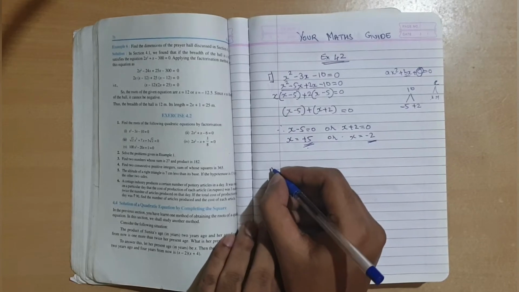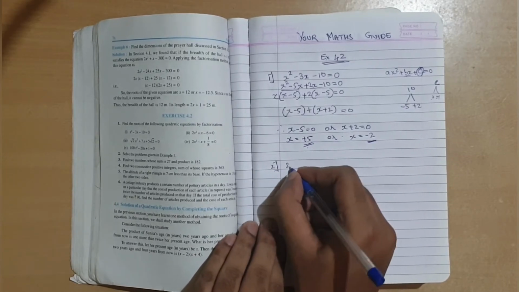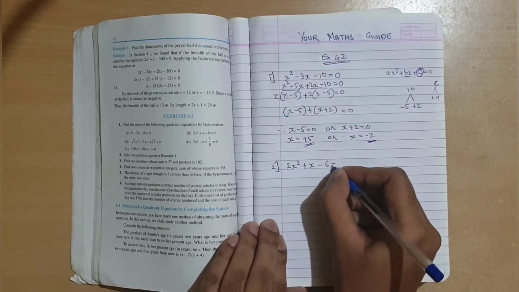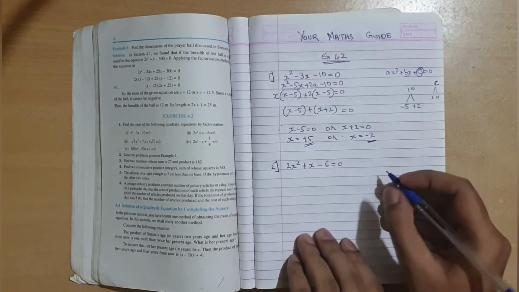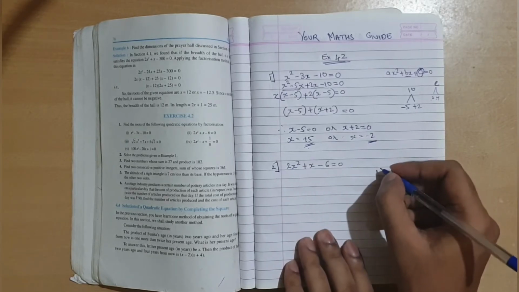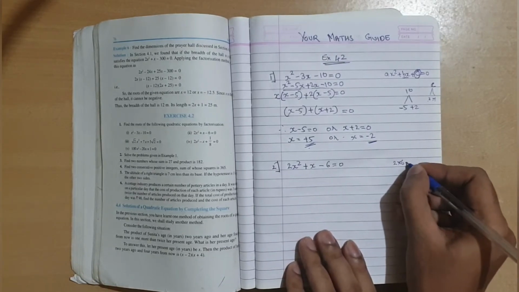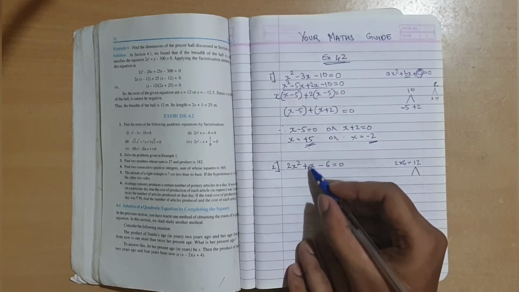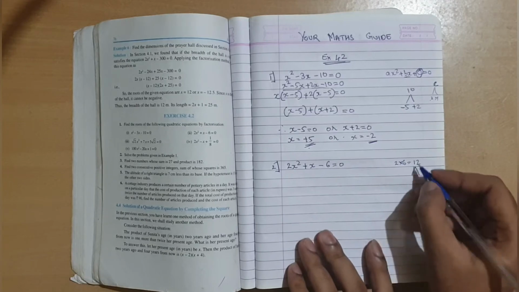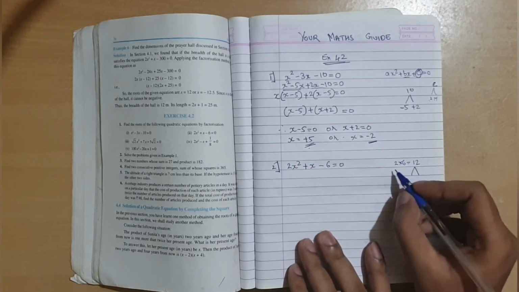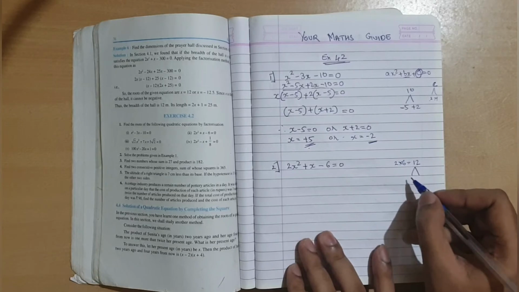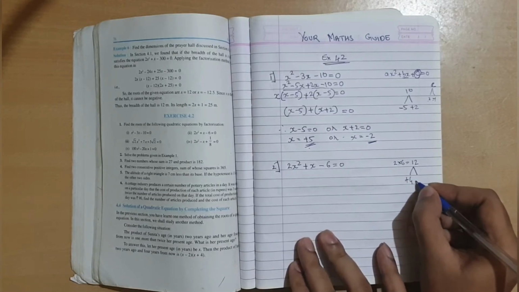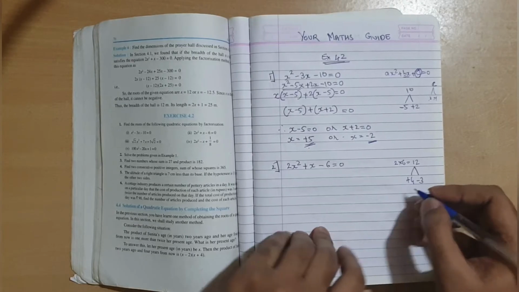So now let us go on to the second question. 2x square plus x minus 6 is equal to 0. Okay, so now here we have to multiply 2 into 6. So 2 into 6, that will be 12. What are the factors of 12 so that they become plus 1? 2 and 6 we get 12, but no. So 3 and 4, right? So plus 4 minus 3.